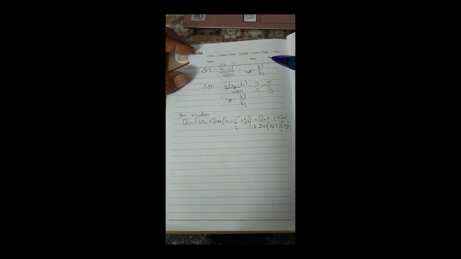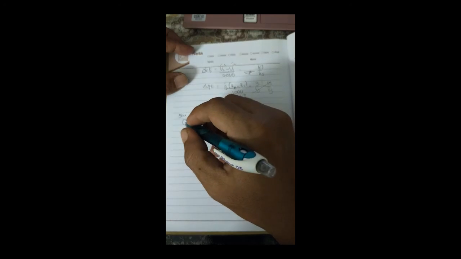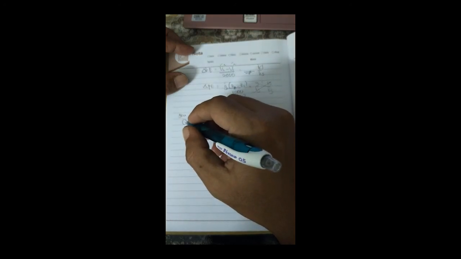Okay, alright, so as we have all the figures, the question also says the process is adiabatic, which means there is no heat taken out.